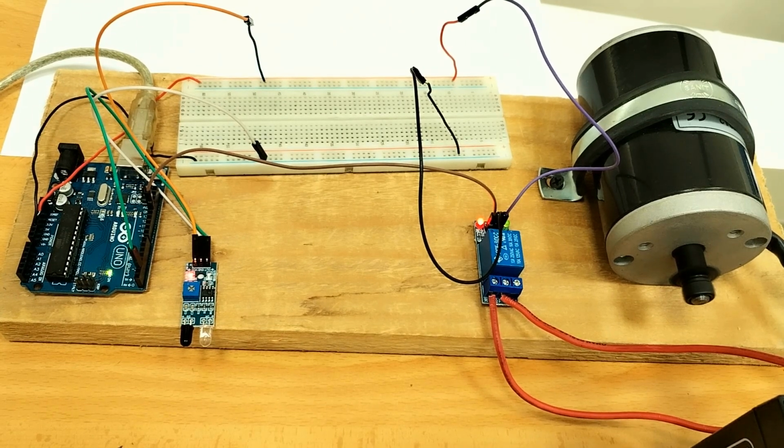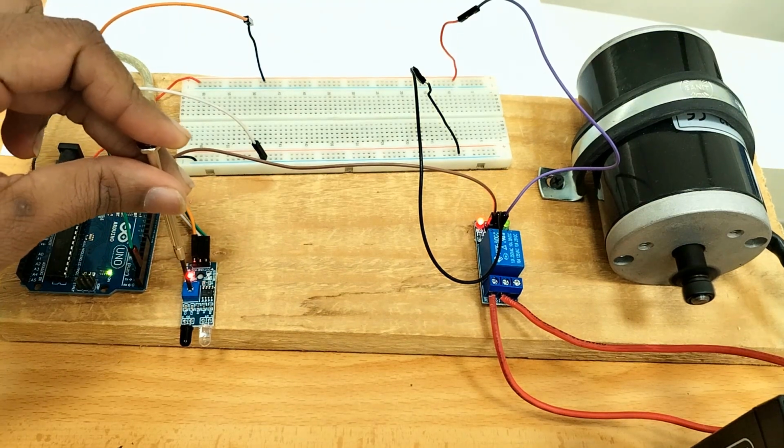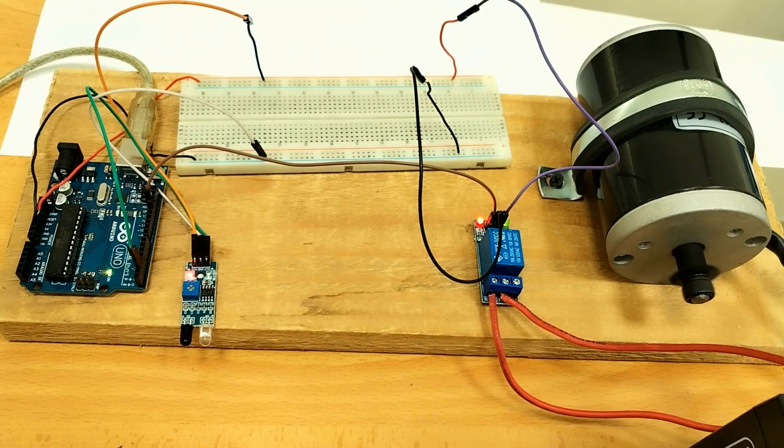So this coverage distance, as I said, you can vary by adjusting this trim pot. So by using this sensor, we can find the obstacle and we can control the motor accordingly.